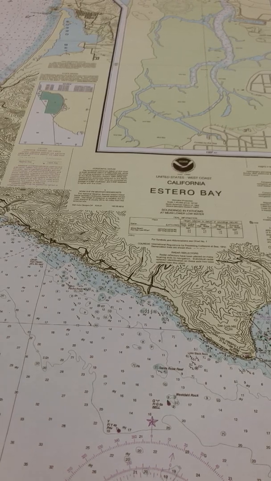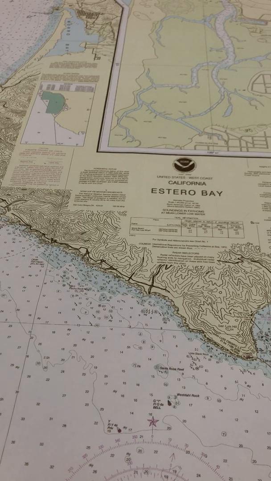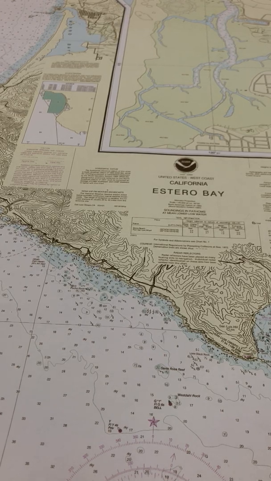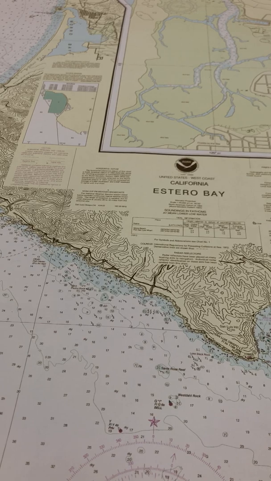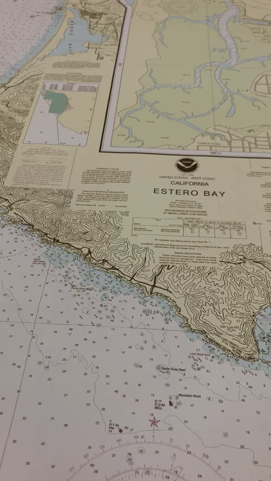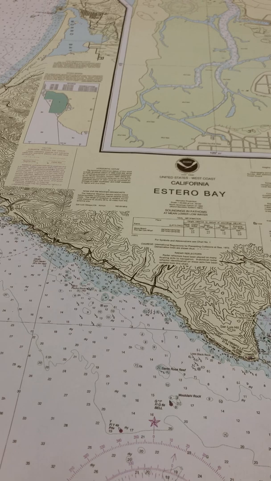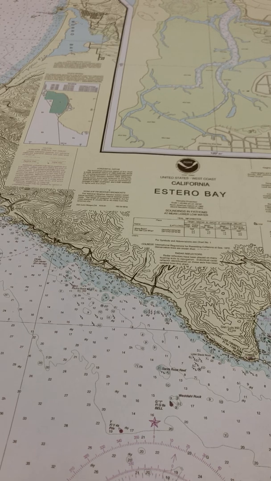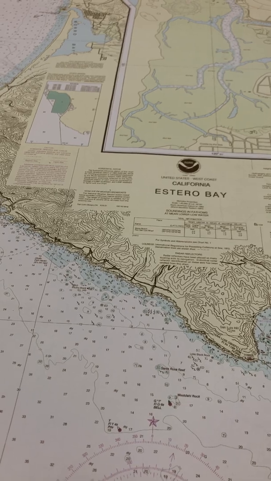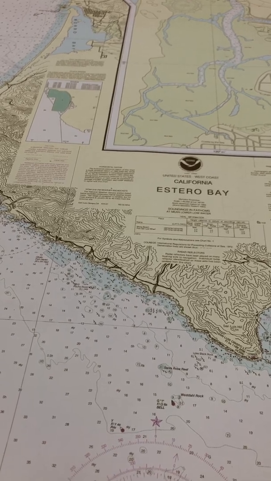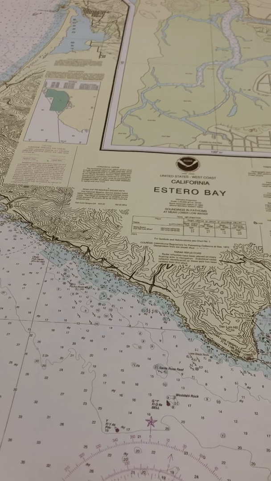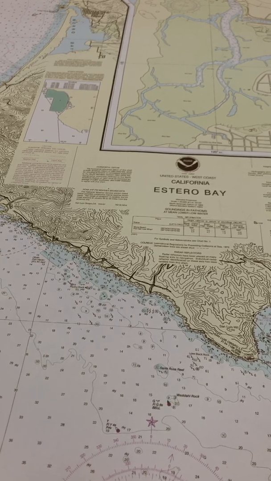For problem number 2, we are going to be measuring the distance from Morro Rock to Point Buchon in nautical miles, and you'll also be converting it to statute miles and kilometers. We're going to be working on map 18703, which is a larger scale map than you were using before, meaning we're looking at a smaller area. So in order to measure the distance, we're going to be using a sheet of paper and the scale bar at the bottom of the map.